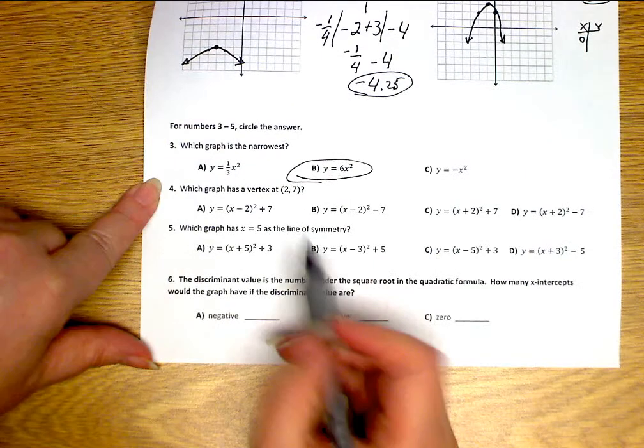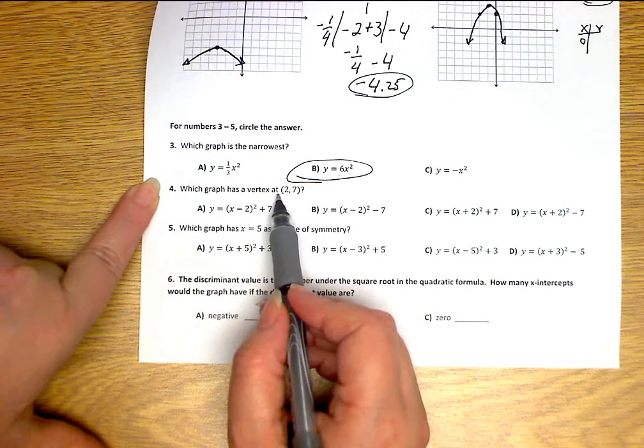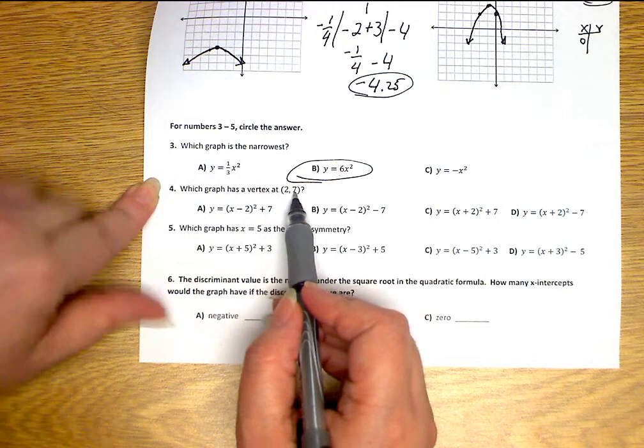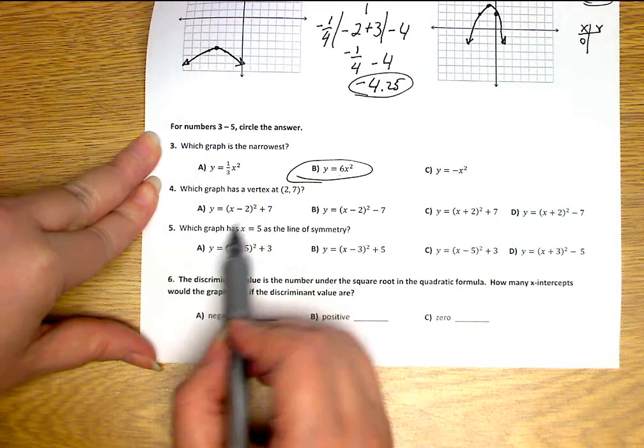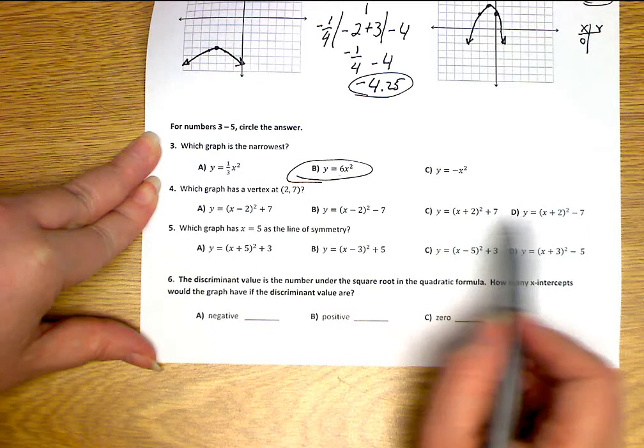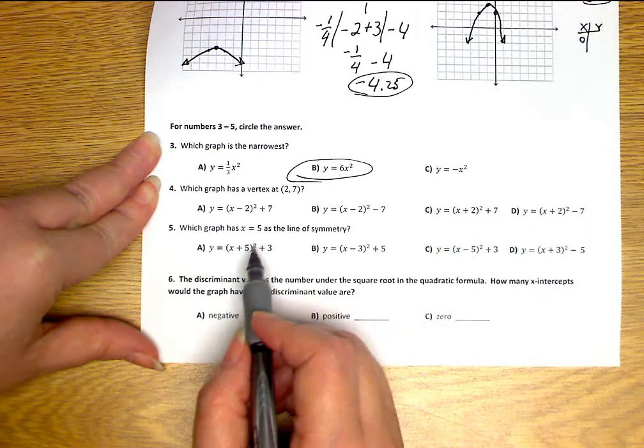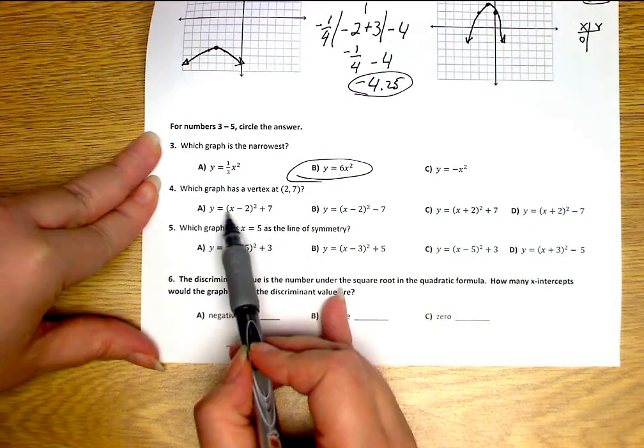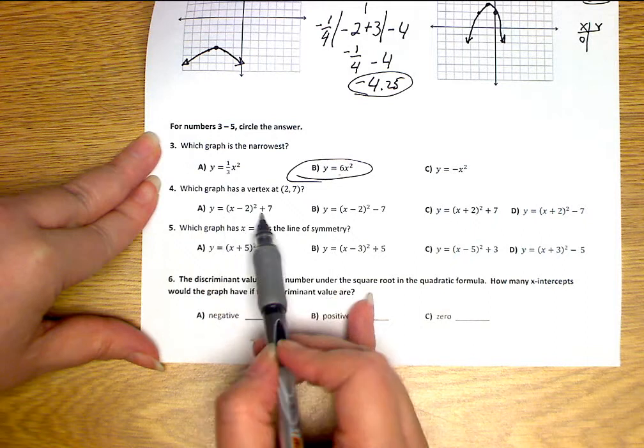Which one has a vertex of (2, 7)? So remember, you have to look at each one and say which one of these is (2, 7). So looking here, see how this would get 0, and that's your 7. So it's A.